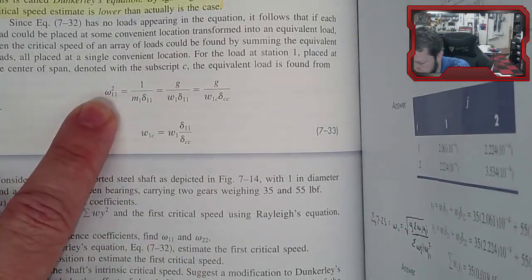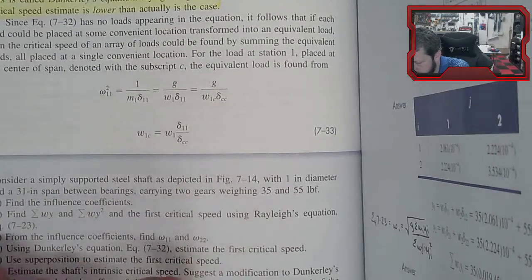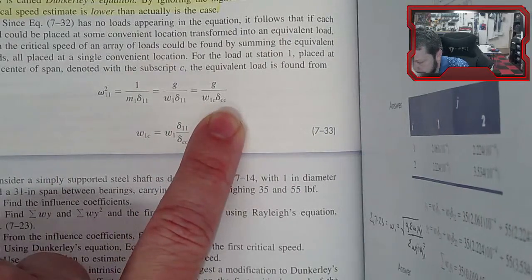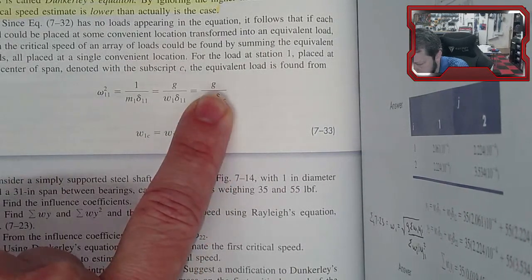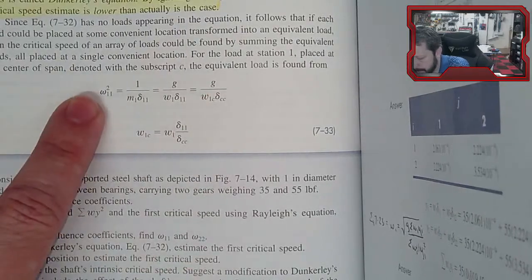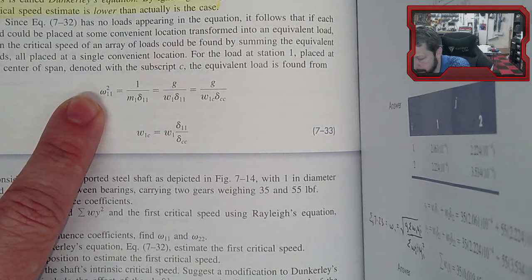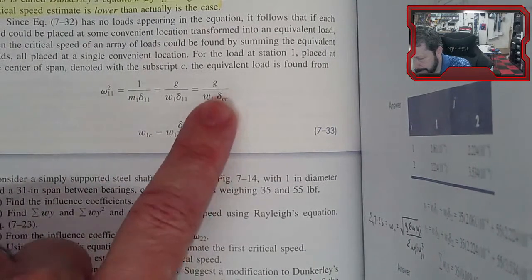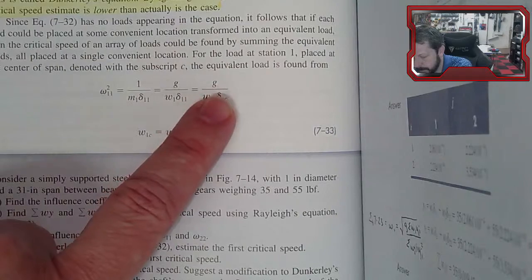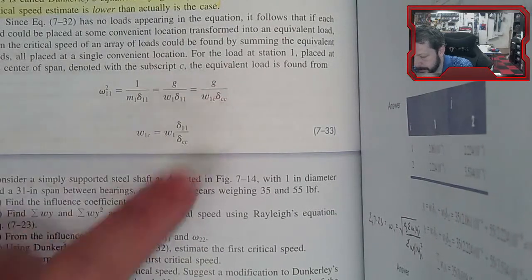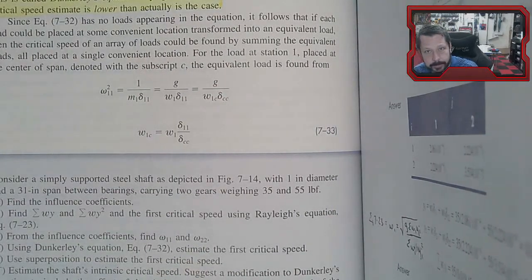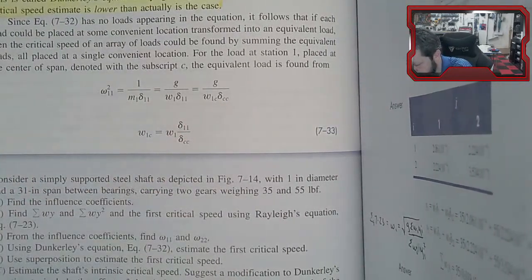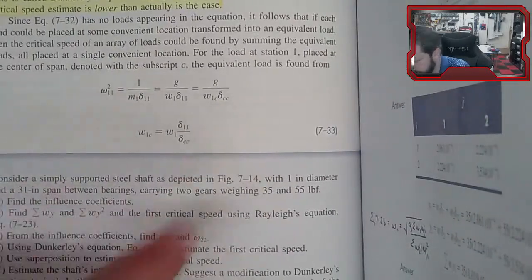We're actually going to look at this part and the very last part here. If we have the translated weight, the influence coefficient at the center, and acceleration due to gravity, we can calculate the square of the critical speed. If you're doing this by hand, you do have to be careful, particularly in US units, that you convert over 32.2 feet per second squared, because you've got inches built into the influence coefficient.